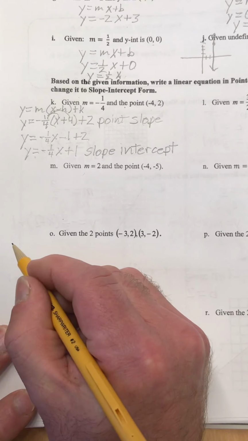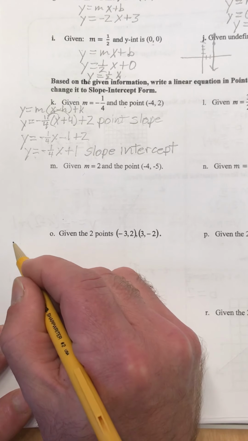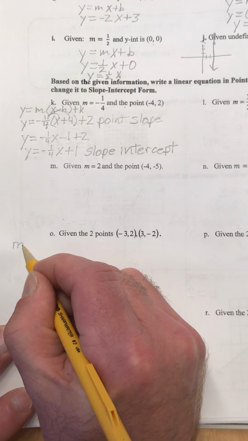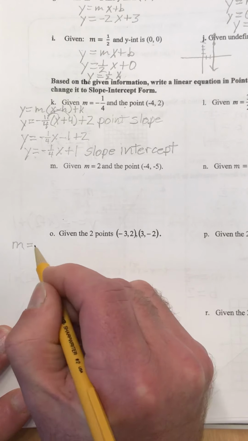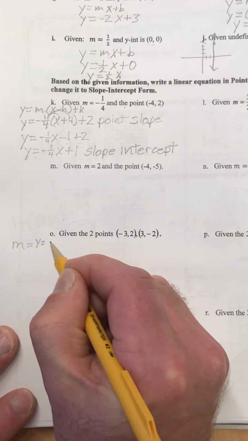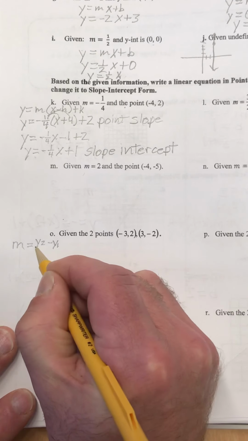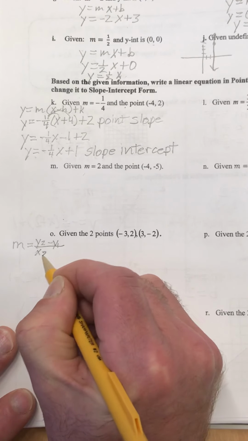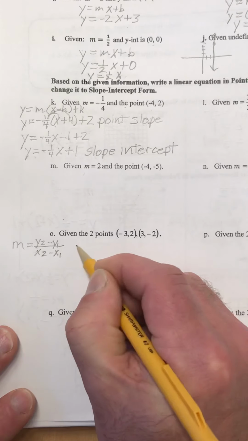We do remember, however, that at the very top of the previous page, it gave us the slope formula, y sub 2 minus y sub 1 over x sub 2 minus x sub 1.